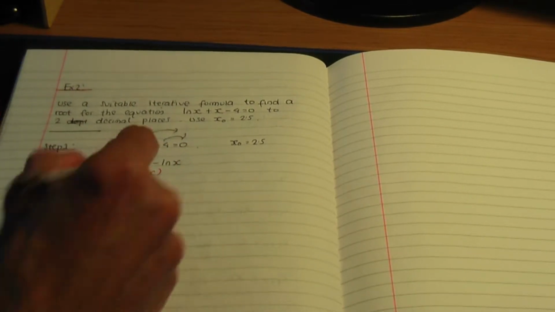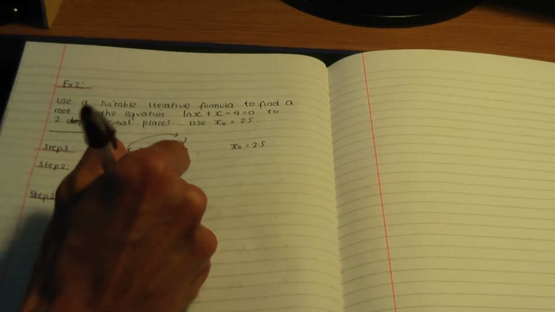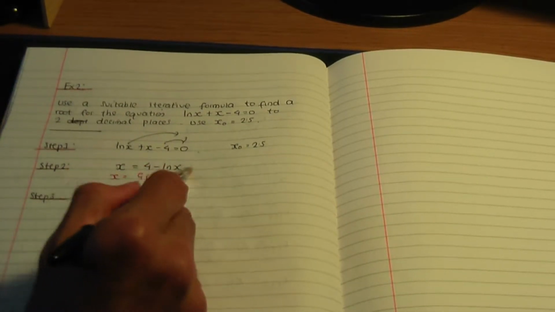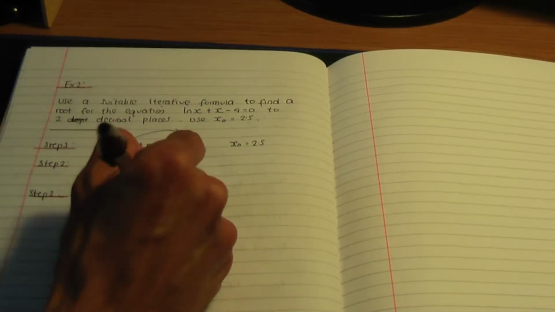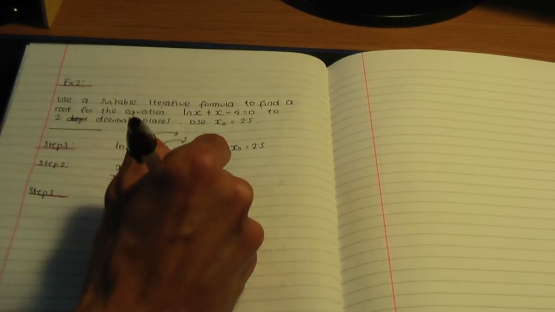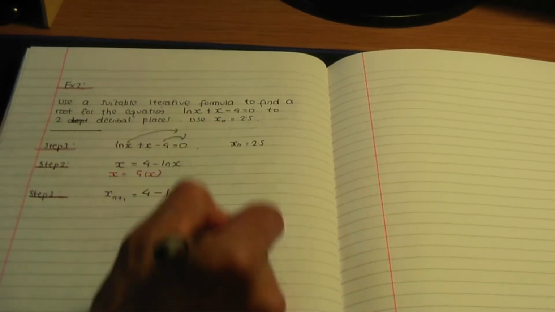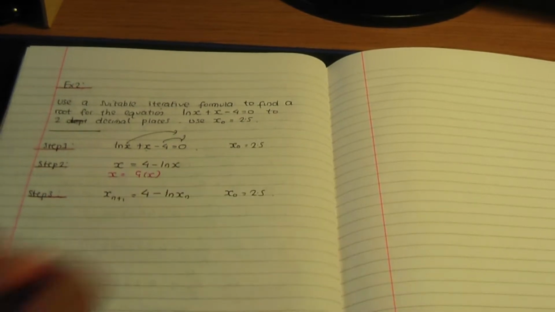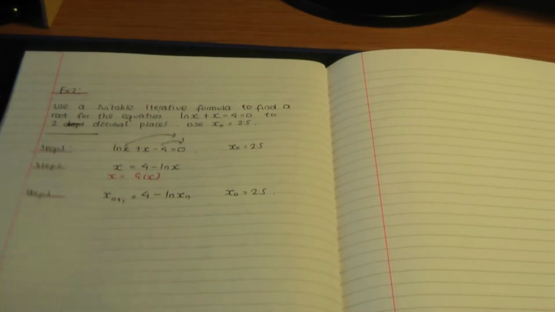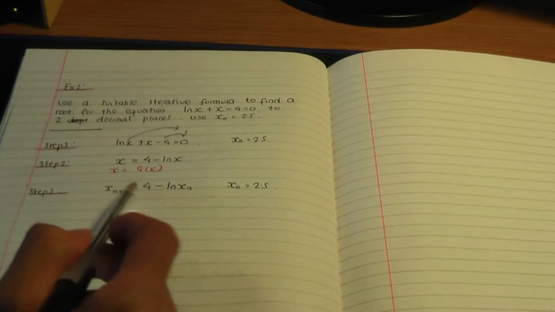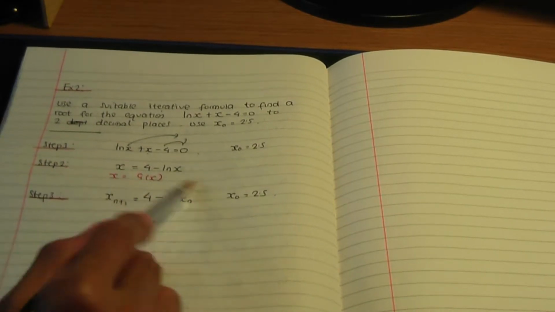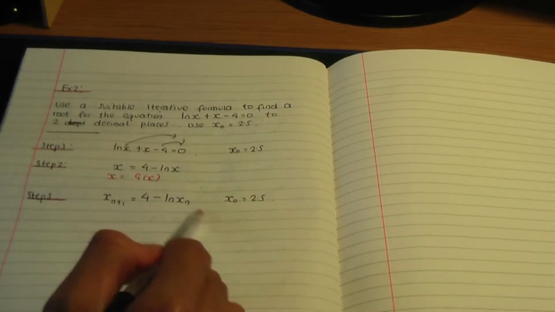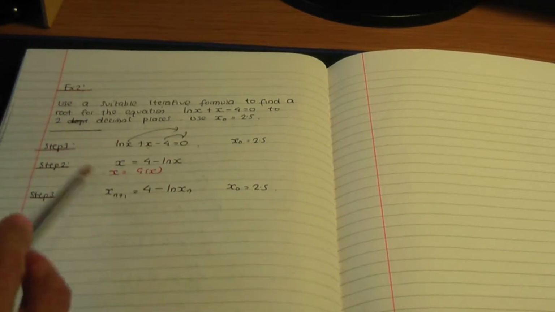So I'm going to replace this x here by x(n+1), and replace all of the x terms on the right by xn. So we're going to have x(n+1) equals 4 minus ln xn, and remember, x0 is 2.5. So as you can see, this is our iterative equation that we're going to use, and this is the value for x0.